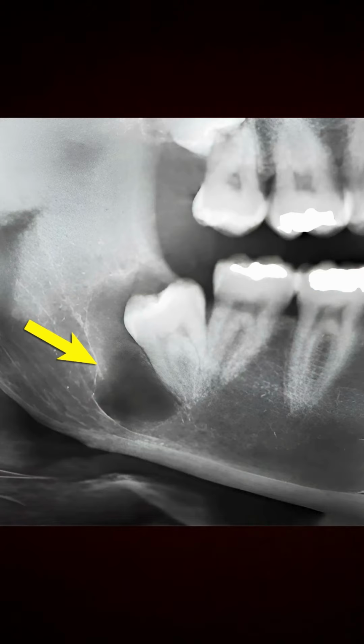Fibrous dysplasia: recontouring if needed. Periapical cemental dysplasia: no treatment is needed. Cementoblastoma: extraction of the tooth along with the lesion.